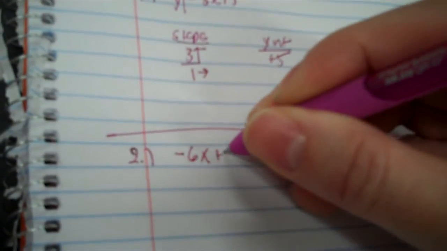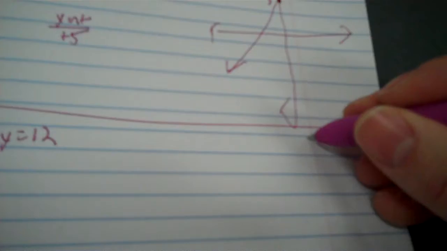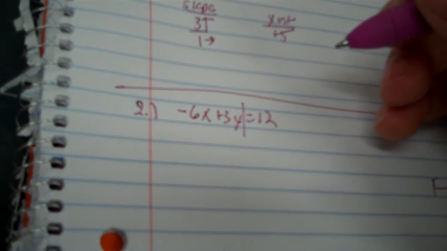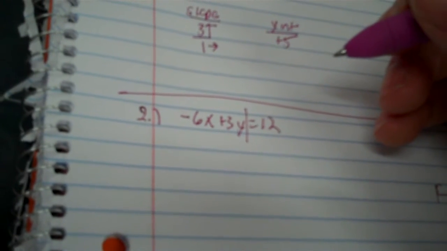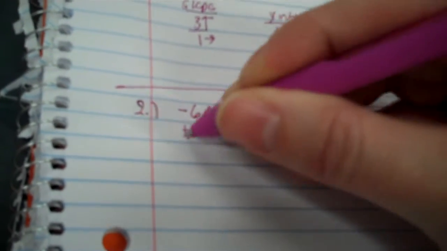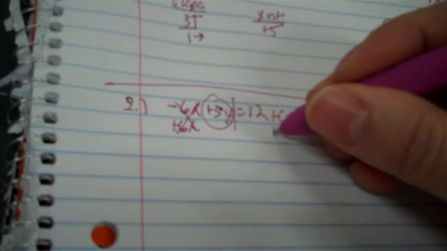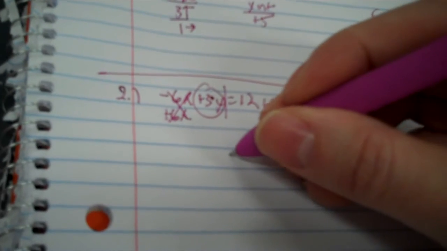Number 2, negative 6x plus 3y equals 12. Use slope y-intercept. Okay, so I make my plane right there. Wall the side of the equation that contains the y, and this time the y is not by itself, so we don't know the m, we don't know the b. We need to dot our y and circle it, make sure it's a positive 3. It is. We don't need to change anything. Then I need to add 6x to get it away off this side. But then I need to make my own x over there, and that's where the 0x comes in.